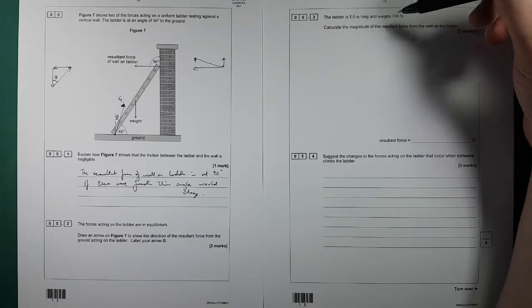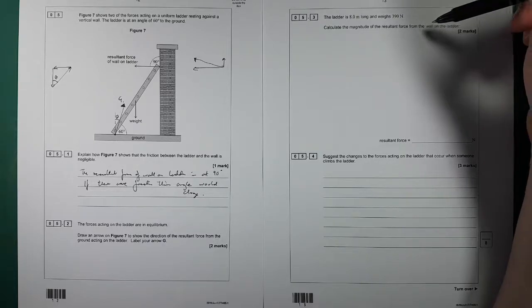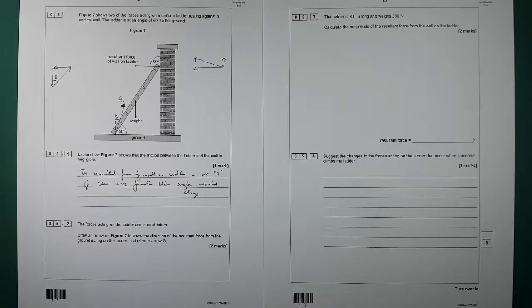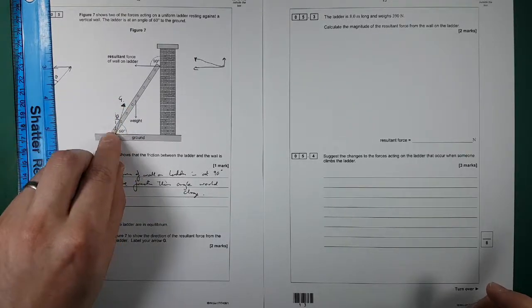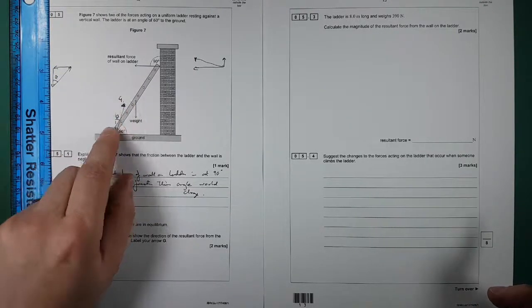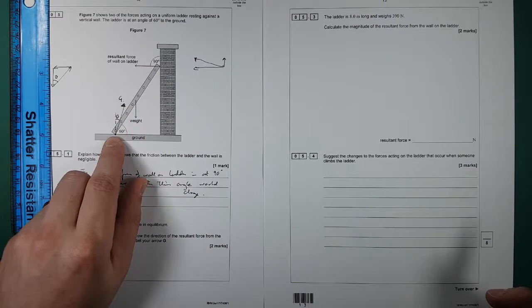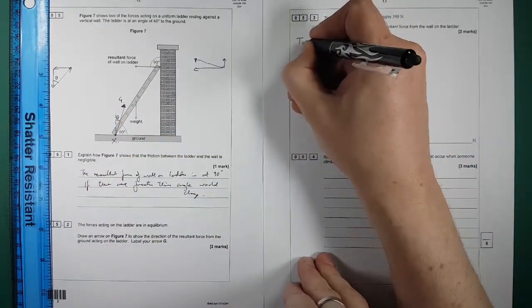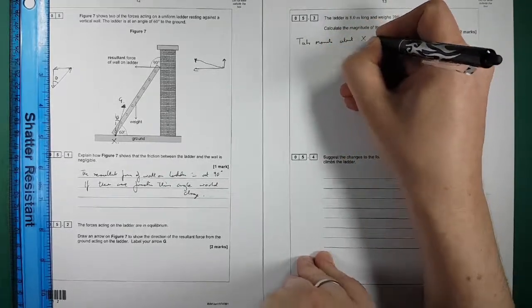The ladder is 8 meters long, weighs 390 newtons. Calculate the magnitude of the resultant force from the wall on the ladder. Okay. This is a standard approach. We don't know much about this force here, so we want to eliminate it. And to eliminate it, what we're going to do is take moments about this point here. So I'm going to label this point X, and we're going to take moments about X.